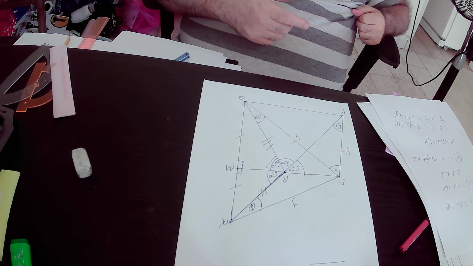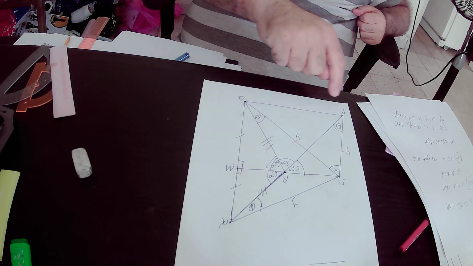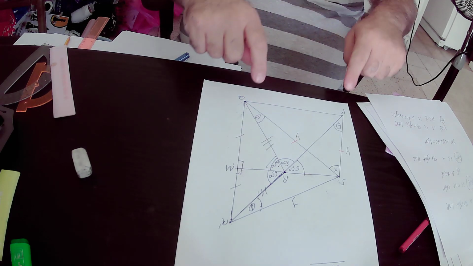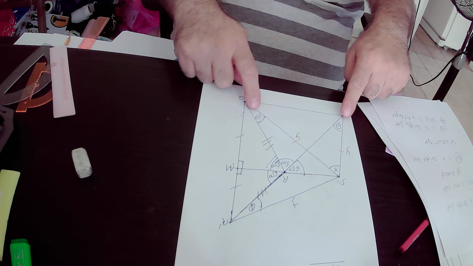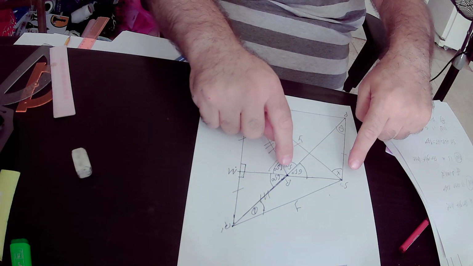So we can put points S, R, Q, P on a circle because those two equal angles subtend the same segment SR.